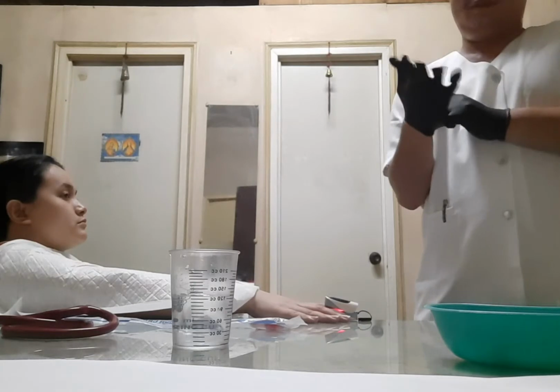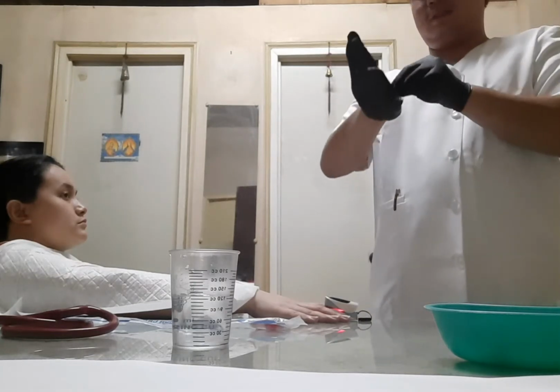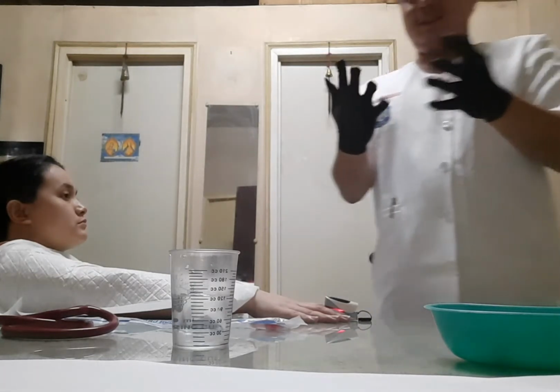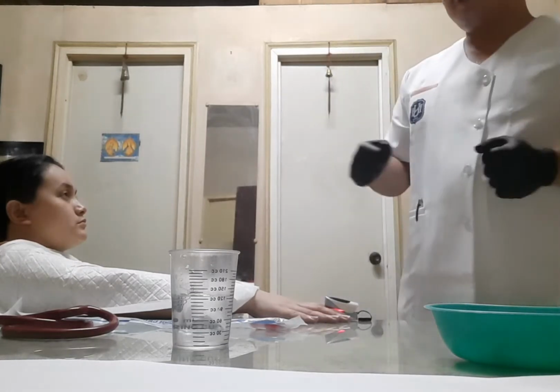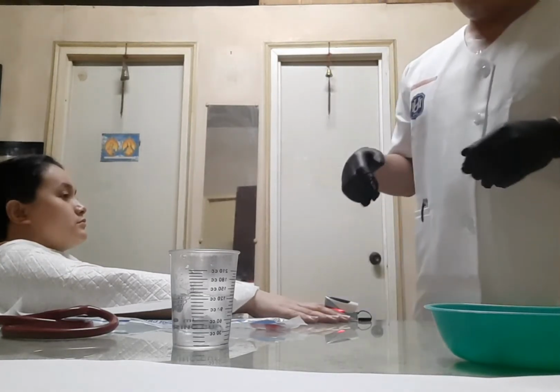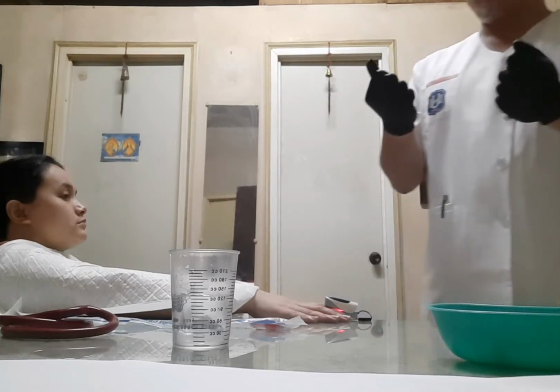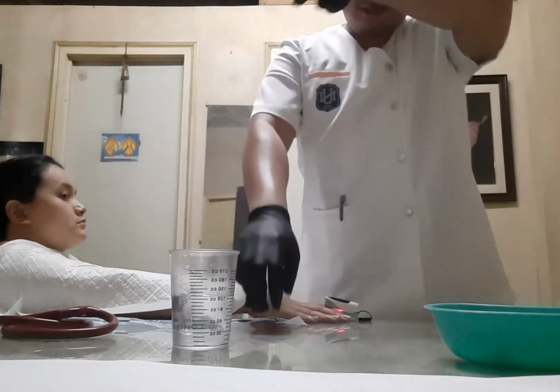Gloves. Now after doing my gloving, I will open the suction catheter.